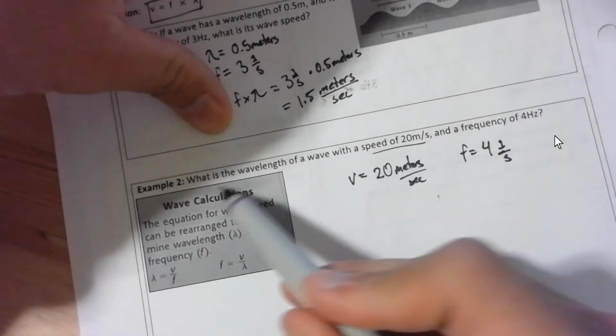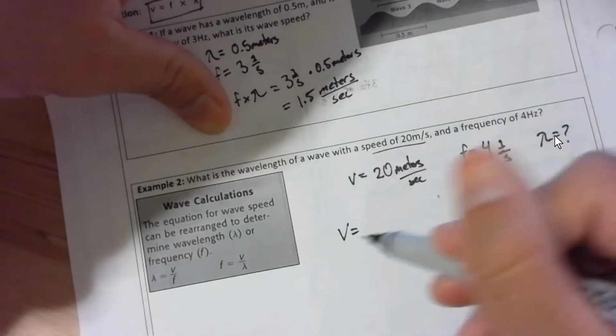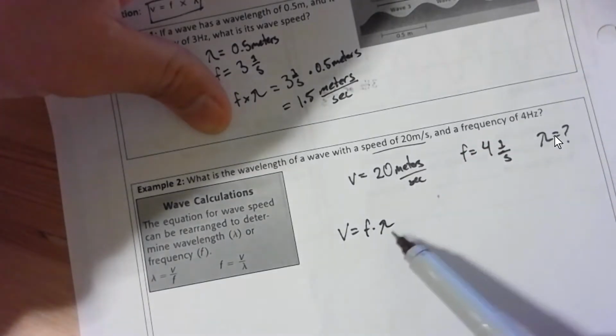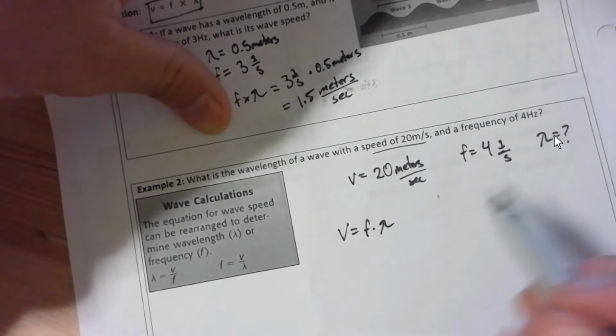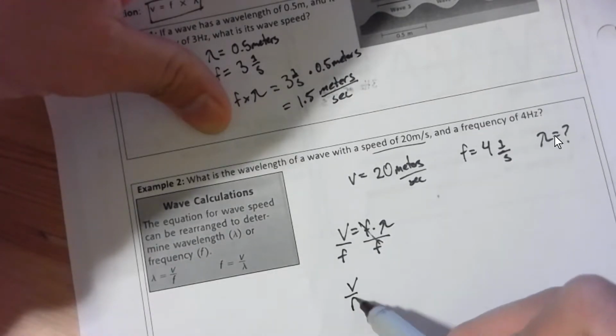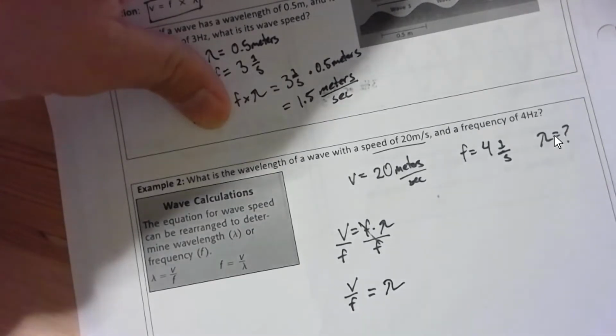What is the wavelength? That means I don't know what the wavelength is. That's how you set up the problem. Then let's set up the formula that we know. v is equal to f times lambda. But we're trying to solve for just lambda, the wavelength. So let's divide both sides by f. Now you have velocity or wave speed divided by f is equal to lambda, the wavelength.